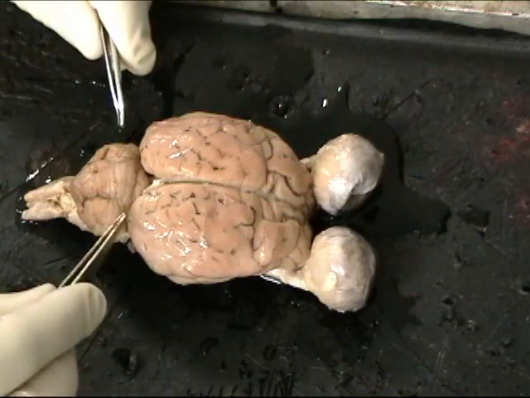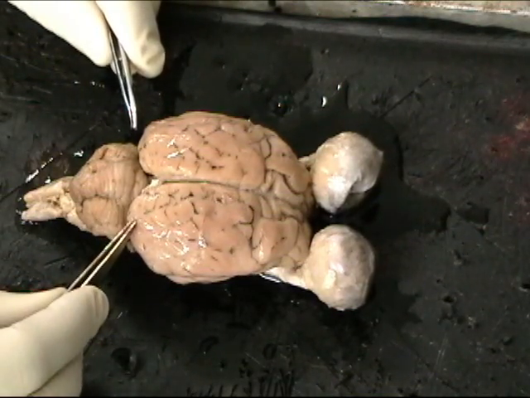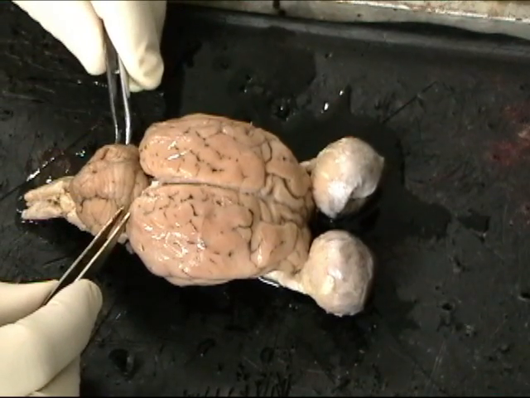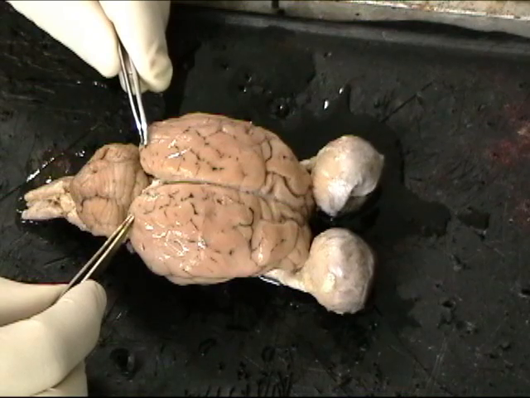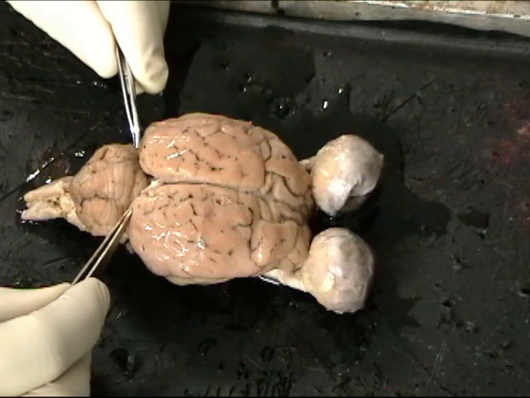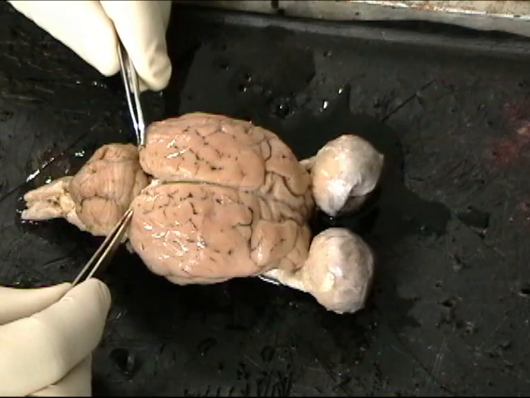So the occipital lobe is the region that processes visual information. How do we know that? Well, if you damage this area, if you lesion it, where people have some kind of accident and this tissue is damaged, they report that they cannot see.